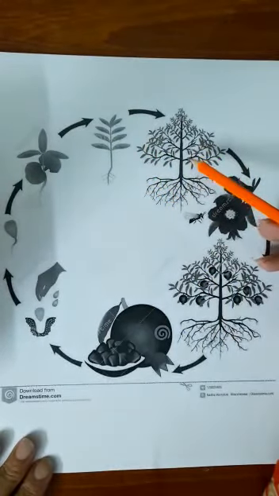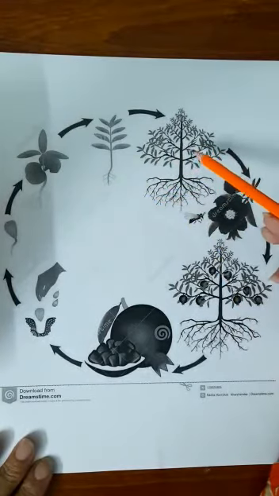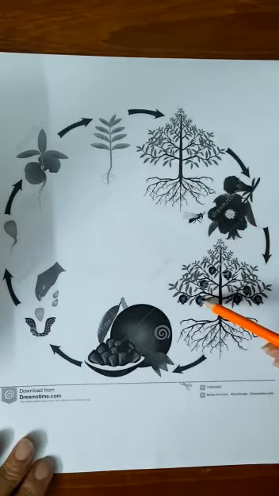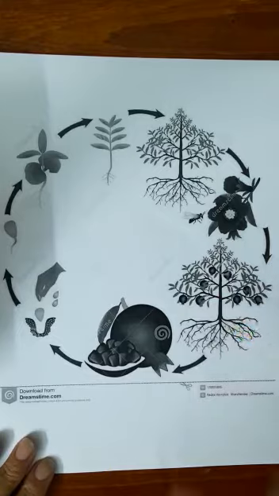Later on these young plants change into adult trees. Then in those trees new flowers begin to grow. These flowers change into the pomegranate fruit, and this is how the life cycle of a plant takes place.